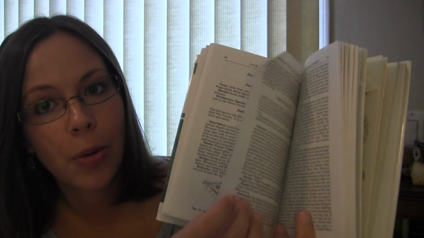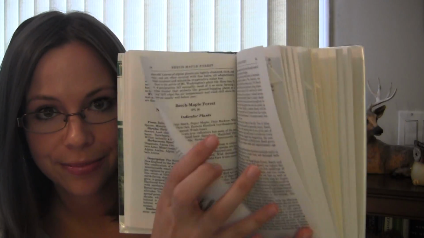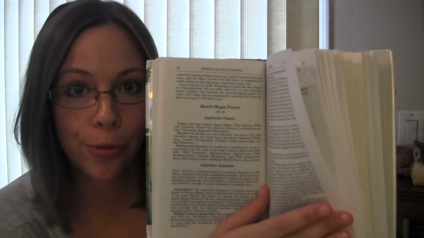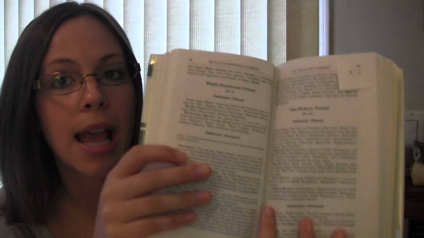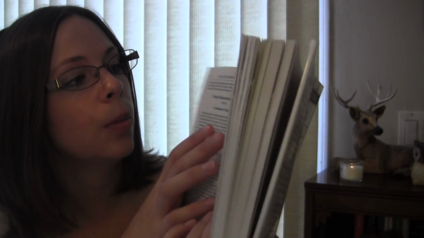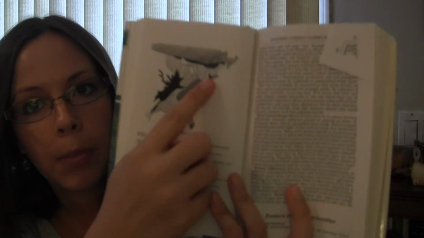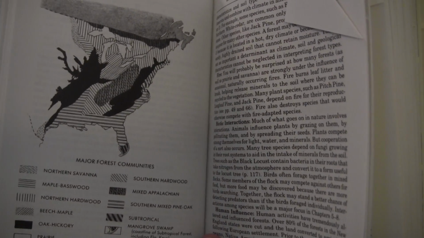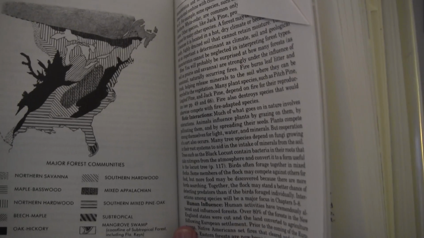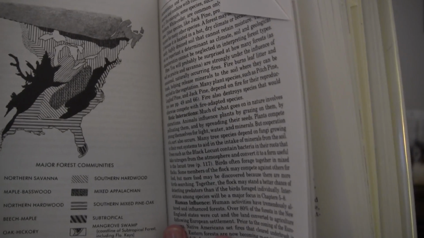So they're broken down into northern hardwood forests, New England alpine community, beech maple forest, maple basswood forest, and oak hickory, which is where I reside. Oak hickory, and it shows this black line on the eastern United States all the way down is the oak hickory ecosystem. It is the most widespread, has the largest range of any deciduous forest in Central and Eastern America.